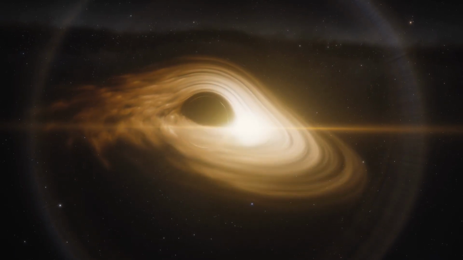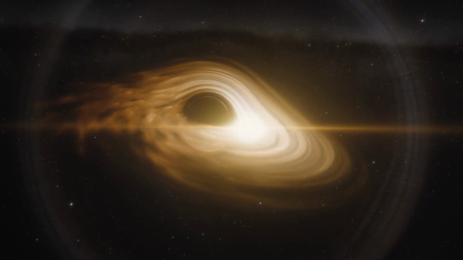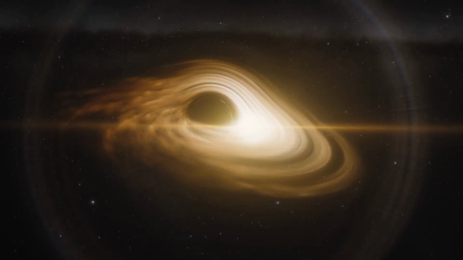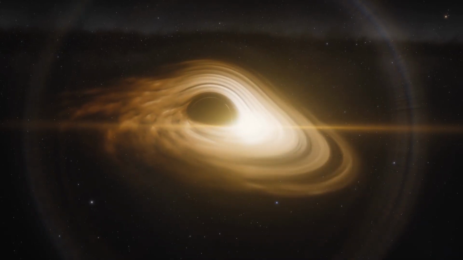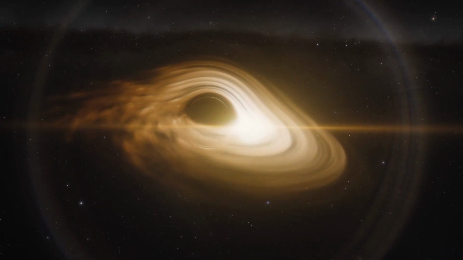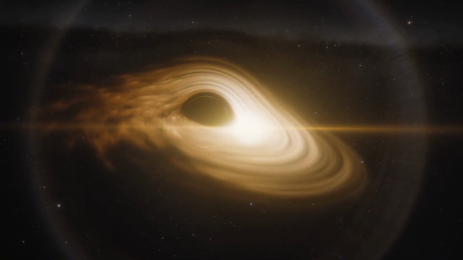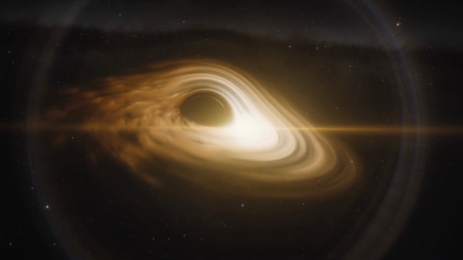Two figures dominate black hole physics: Albert Einstein, whose general relativity predicted them, and Stephen Hawking, who revealed they're not entirely black. Their work, separated by 6 decades, transformed our understanding of gravity, space-time, and the universe.